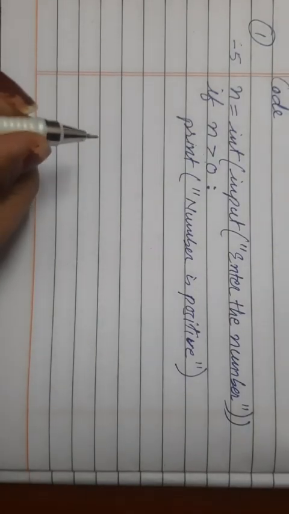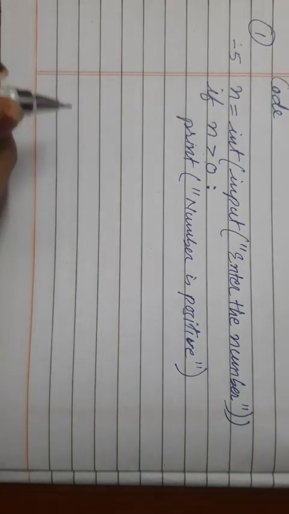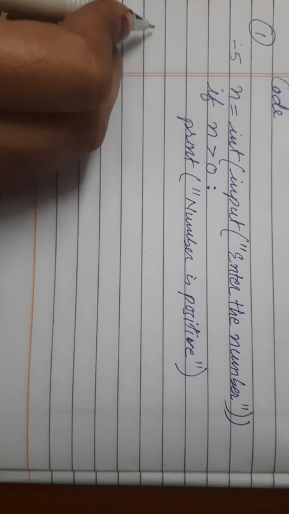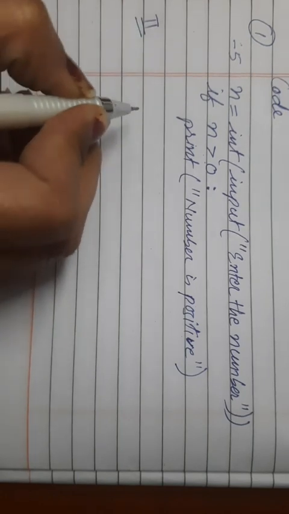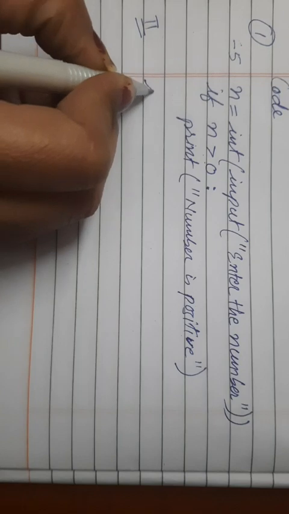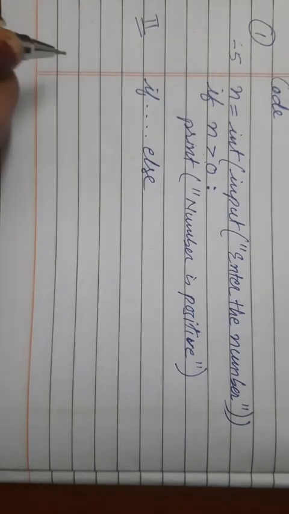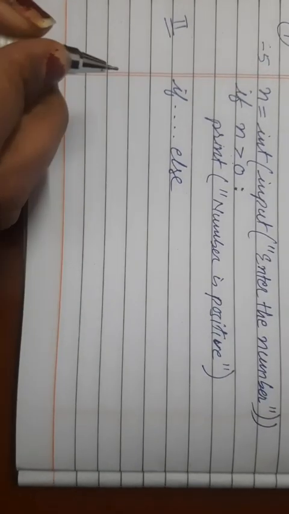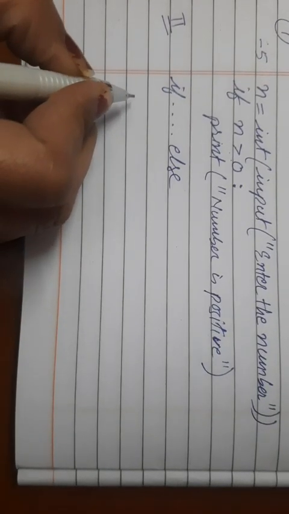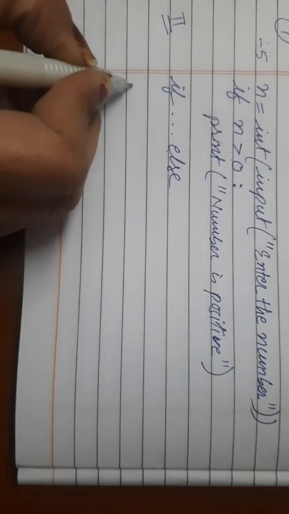If we want to check whether a number is positive or negative, both things are going to be checked by us. Then the second type of conditional statement is going to be used, and that is if else, right? So the same program will be done by us with the help of if else. Let's see.